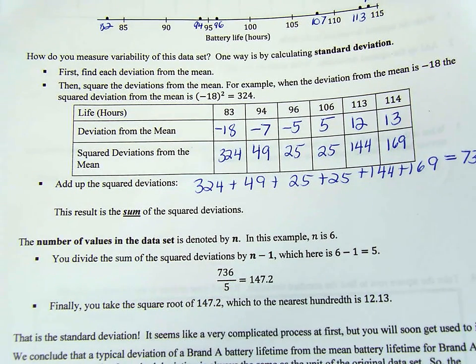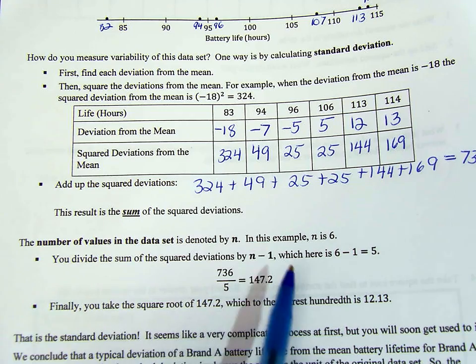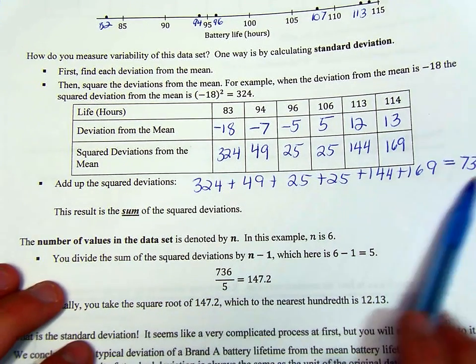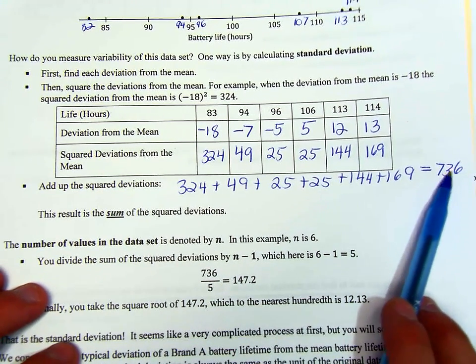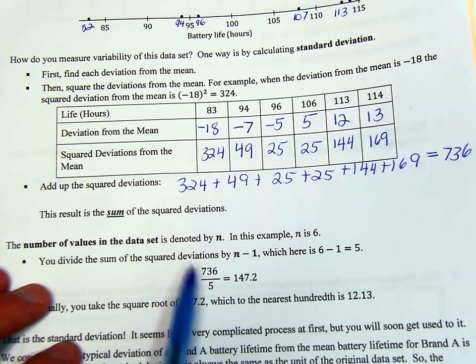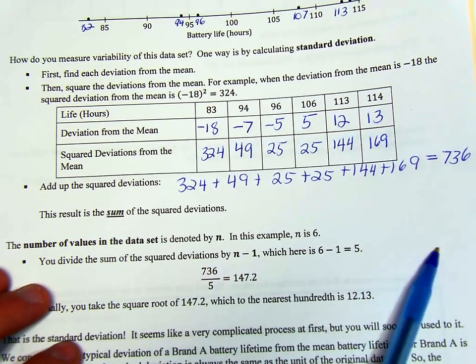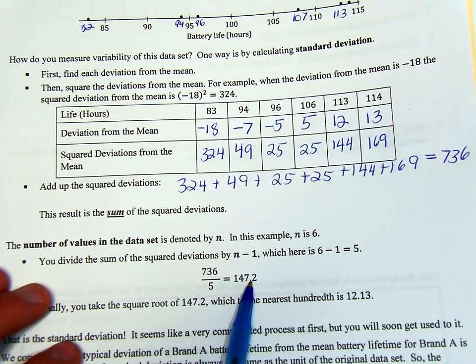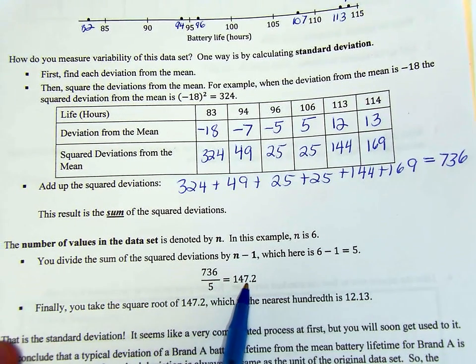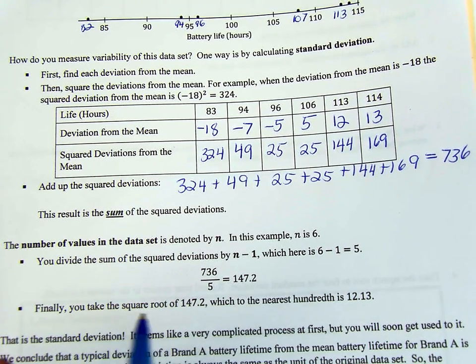They say the next part is the number of values in the data set is denoted by n. So in this example, since we have six data points, n will be equal to 6. But with the standard deviation, you divide the sum of the square deviation by n minus 1. So if n is 6, n minus 1 would be 5. So you have to do 736 divided by 5, and that would come out to be about 147.2.